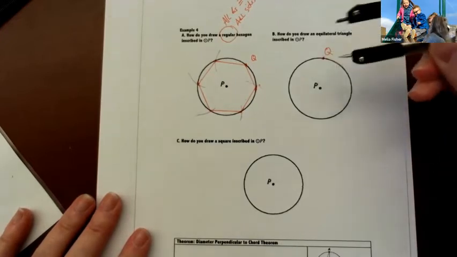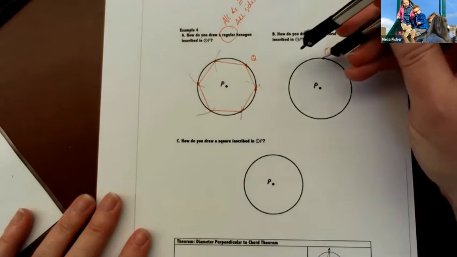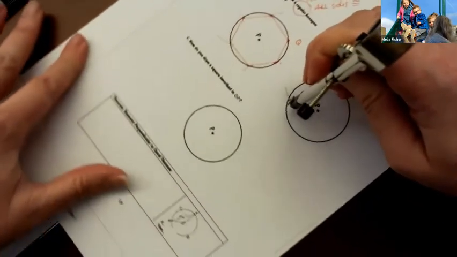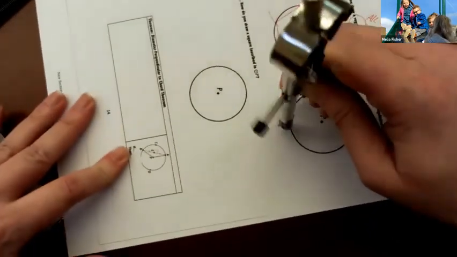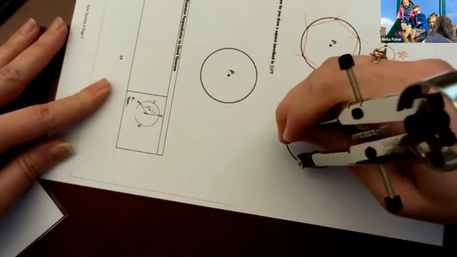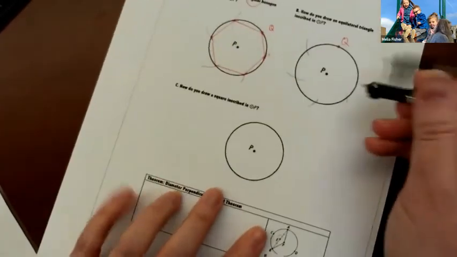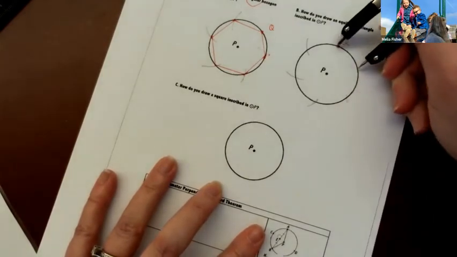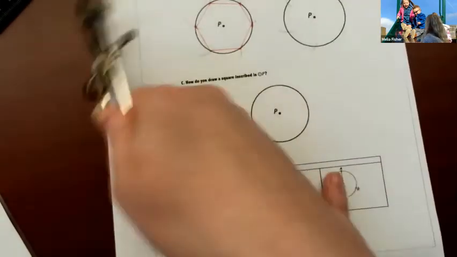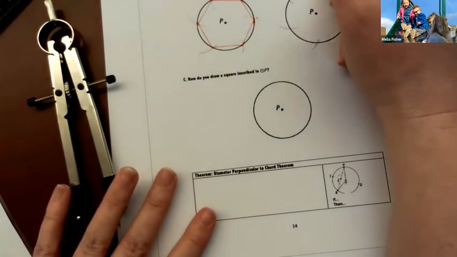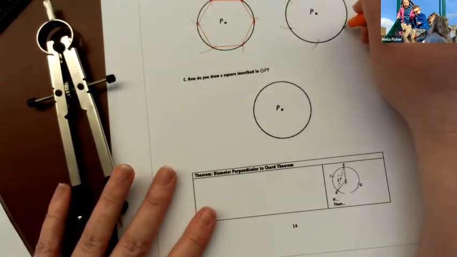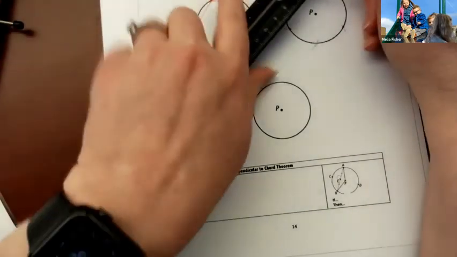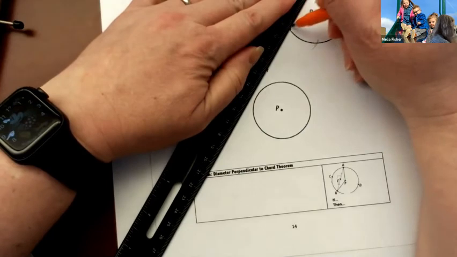And again, if you keep your compass there, we're going to put on 1, 2, 3, 4, 5, and then it should come back to the Q being the 6th one. But a triangle only has 3, right? So pick any 3 of those intersection points that are every other one. You could do it in a different place than I did. And then you connect those points.